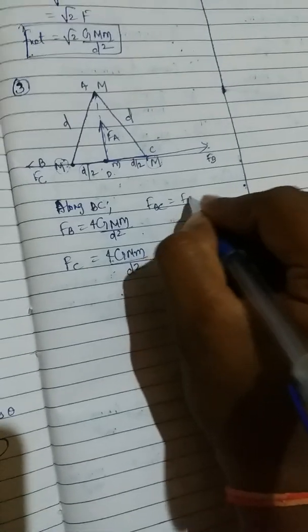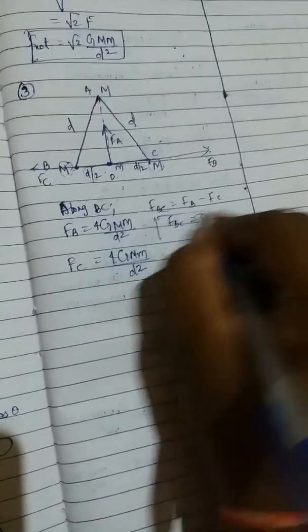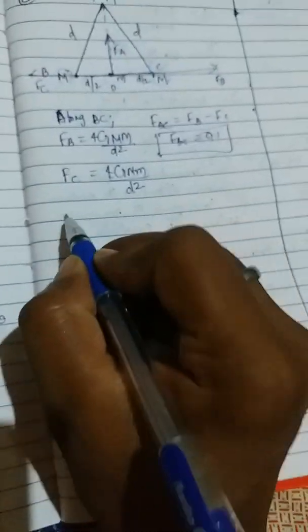So along BC the net force will be, if you take this as positive, this as negative, along BC it is equal to FB minus FC. So FBC is equal to 0. So one thing is clear, that along BC, this diagonal, along this direction, no force is acting, only the force acting along this direction. Okay, so what is that force?